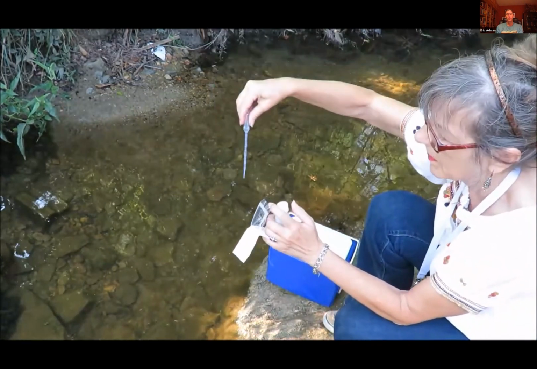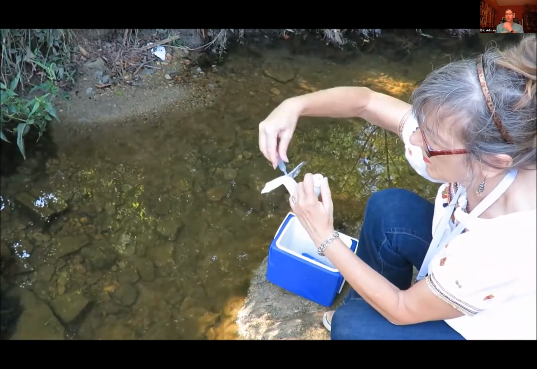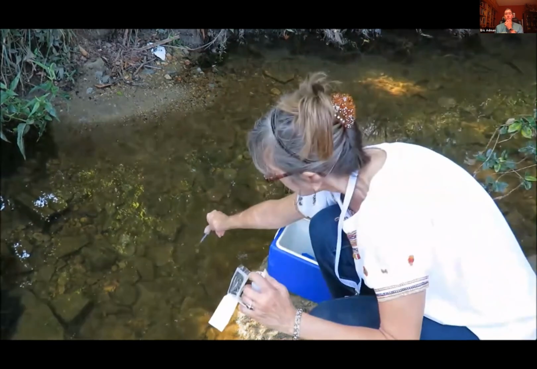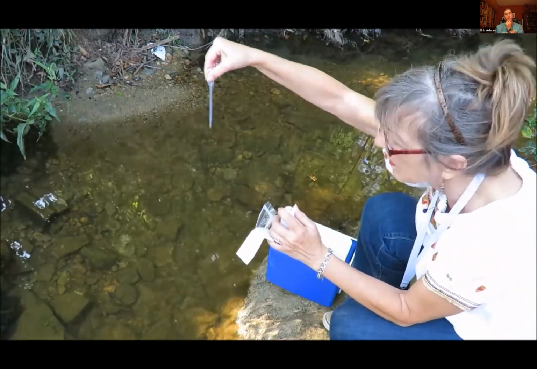Keep in mind that media must be plated within 3 hours of collecting the sample and should remain on ice and out of direct sunlight at all times.